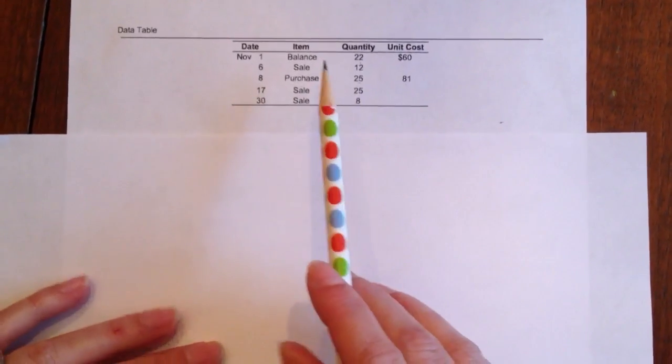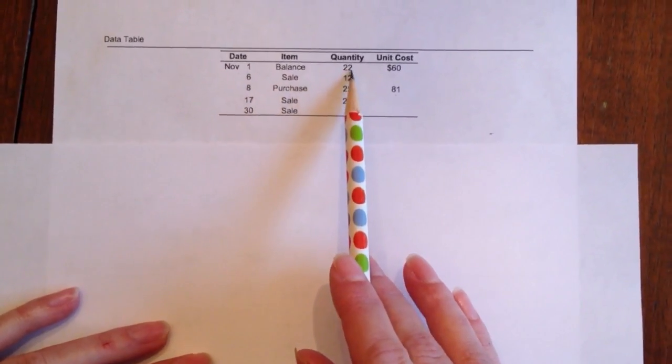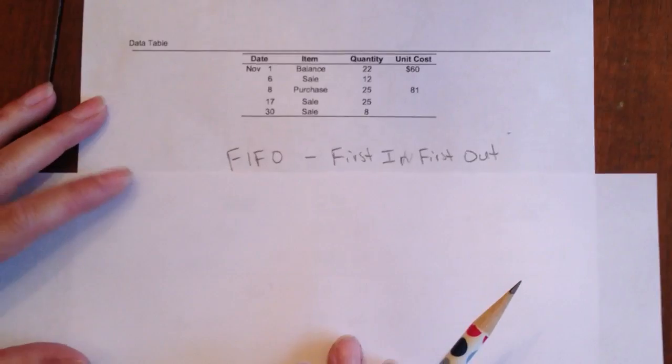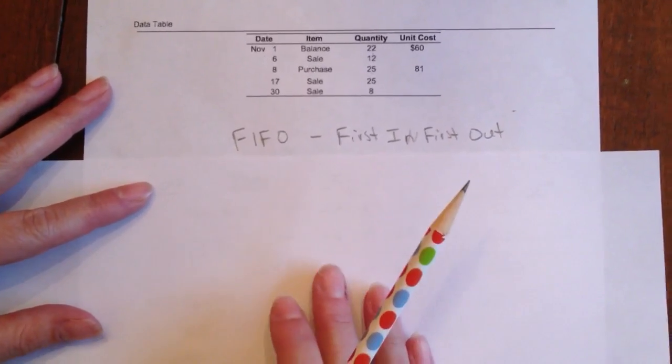Today we will learn how to account for perpetual inventory using the three most common costing methods. Here we have a data table of inventory at a beginning balance on November 1st of 22 items at a cost of $60. To determine the ending balance at the end of the month and cost of goods sold, we're going to start off using the FIFO method, which is first in, first out.